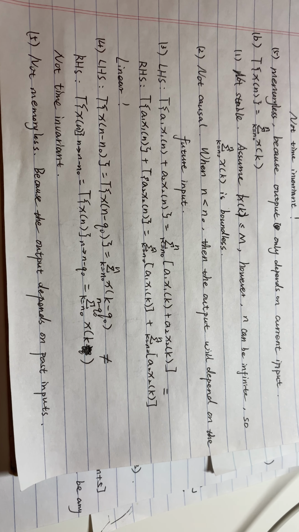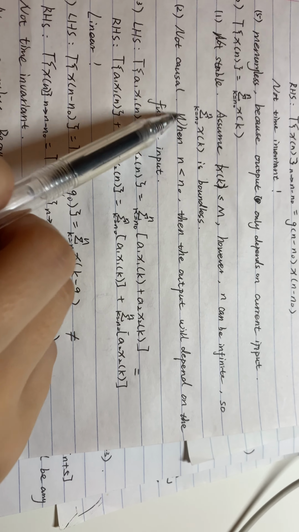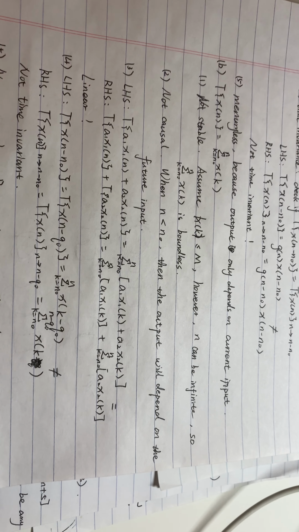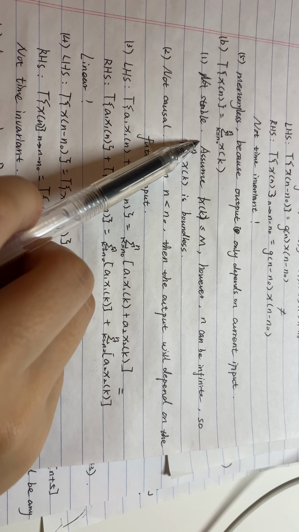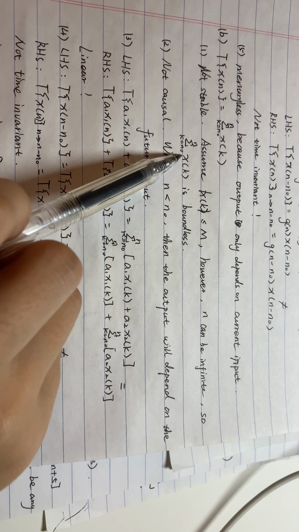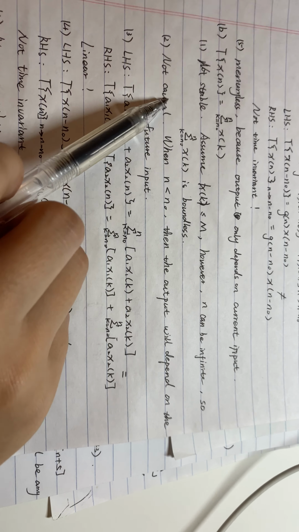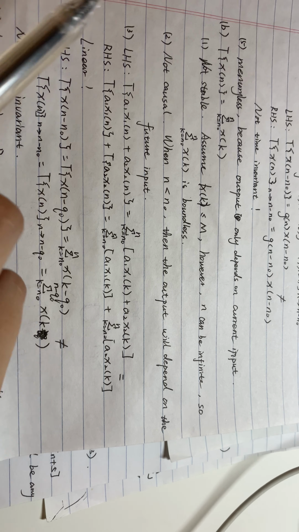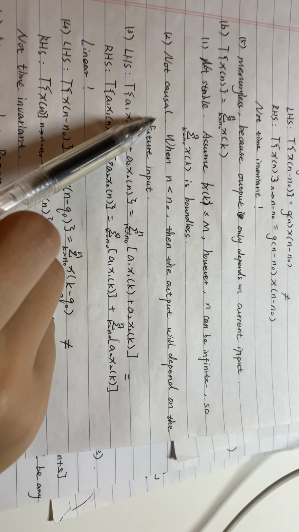And for causality, I first made a mistake in my mind, because I thought that from n0 to n, the output always depends on the previous inputs, so it should be causal.